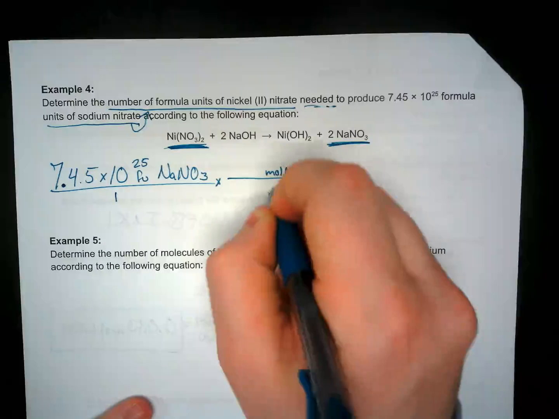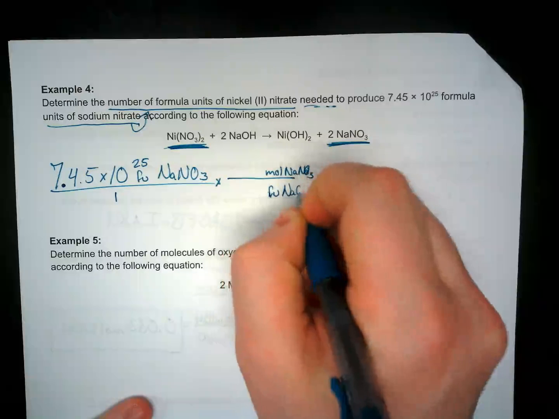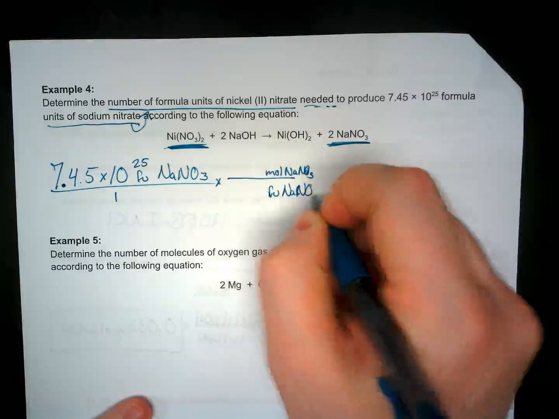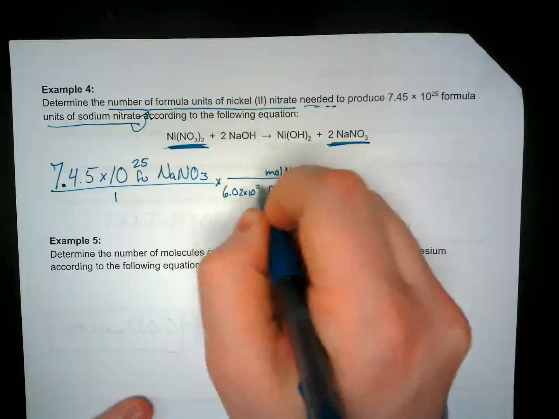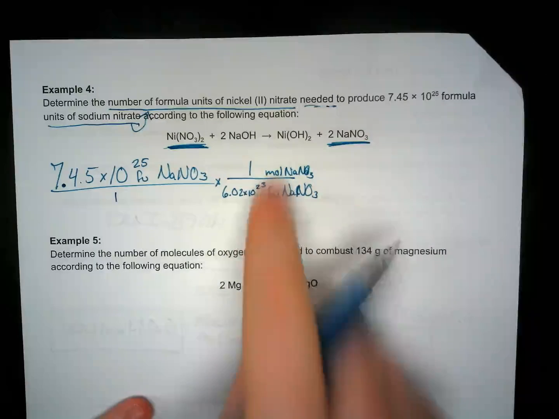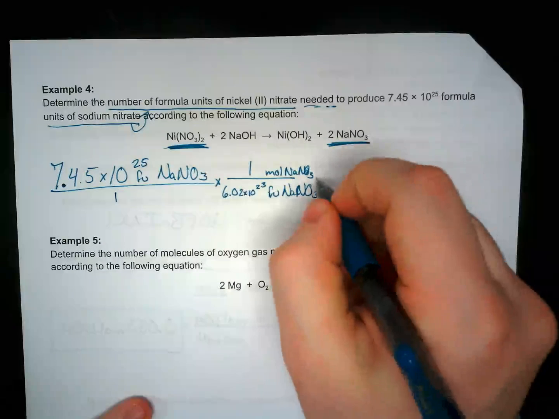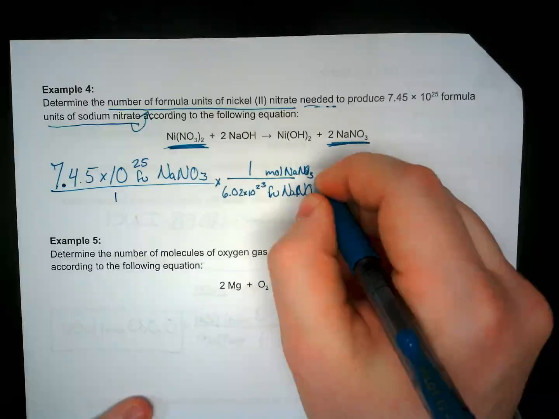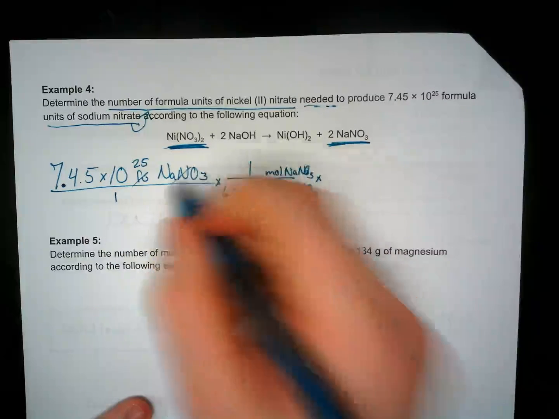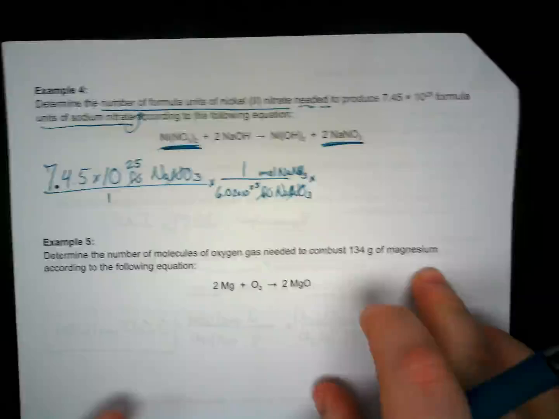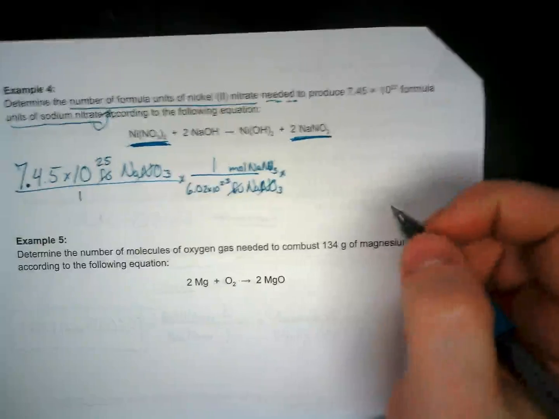I'm going to put FUs of NaNO3. And here would be where we use Avogadro's number. In every 1 mole, there's always Avogadro's number. So this would cancel out, that cancels out, and we'd be left with moles of sodium nitrate.